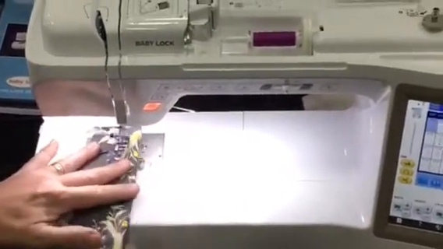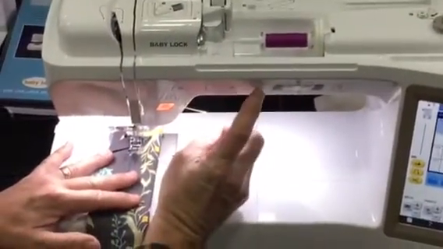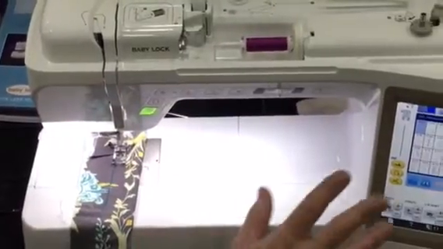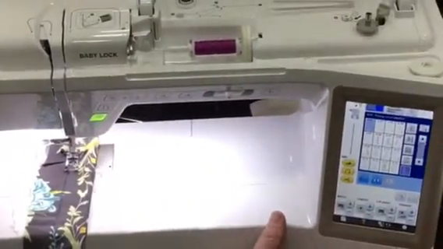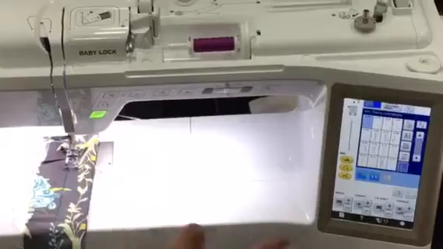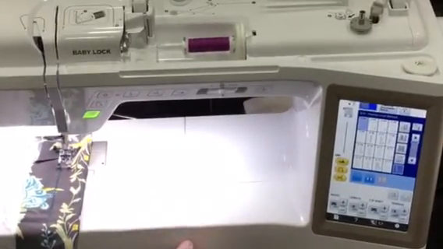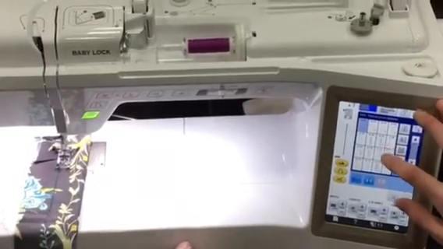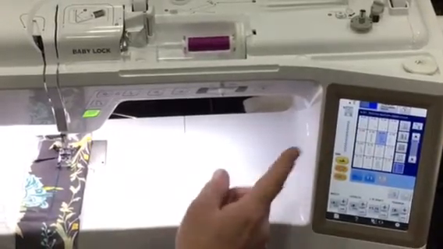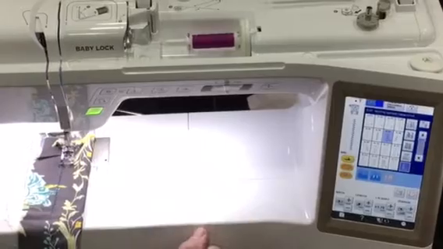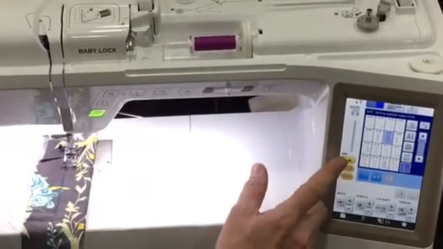So the screen is one of the reasons people will buy this machine, because everything you need to know is right in front of you. You don't have to go page, page, page, okay? So for example, give me a zigzag. Yep. Okay. Shows me the zigzag. Right. Tells me the foot to use. Okay. Gives me 3 options.